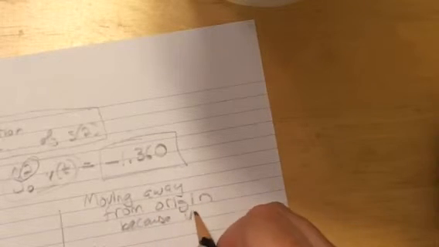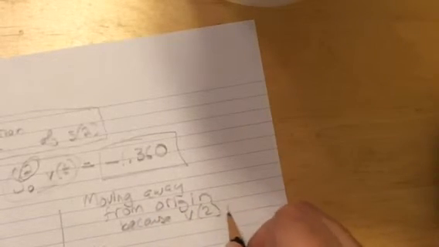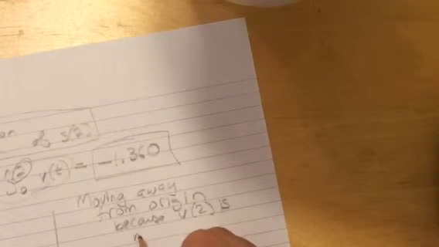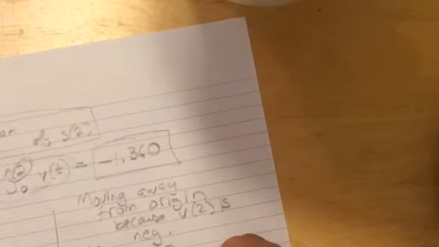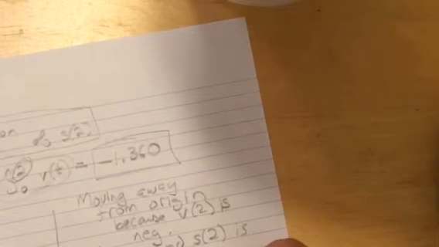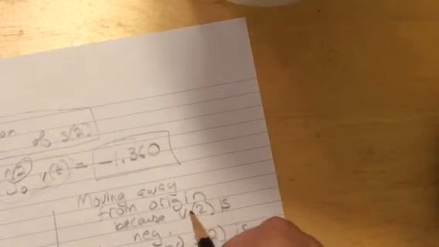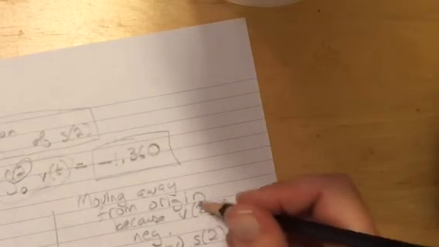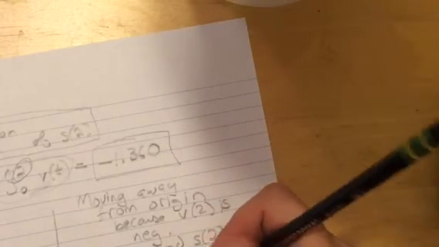Because velocity is negative. Notice I'm writing v of 2 is negative, and s of 2 is negative. All that means is that if v is negative, you're moving in a downward direction, or maybe a leftward direction. But it said y-axis, so we're moving in a downward direction. And since we were already below the origin, we're simply moving further away. That's it.